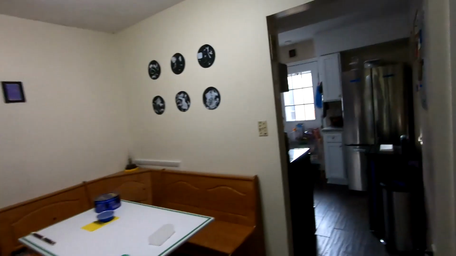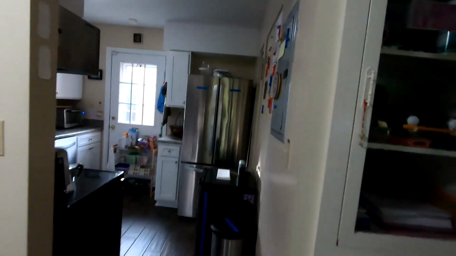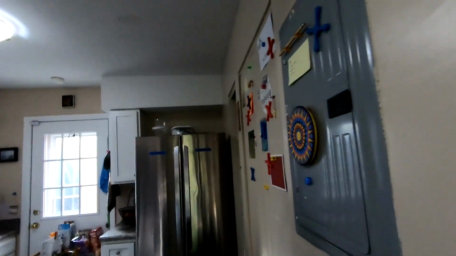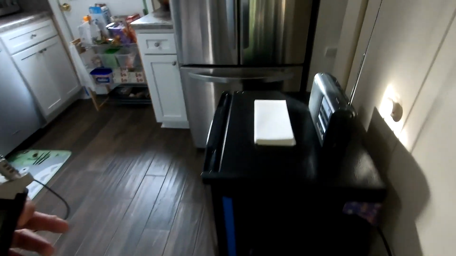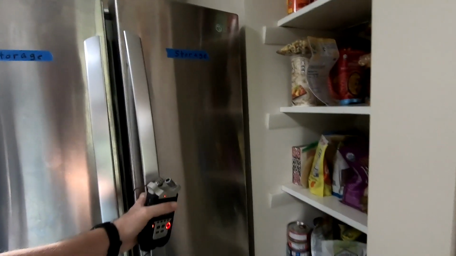My state is under a stay-at-home order, so the home studio that you've seen on this channel has started to become a little bit like a spaceship. About 10 days ago, the refrigerator decided to stop working, so I didn't want to get it repaired. Got a smaller refrigerator and have started using this one as storage.